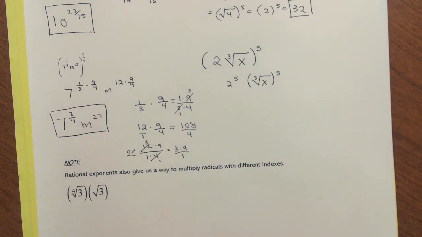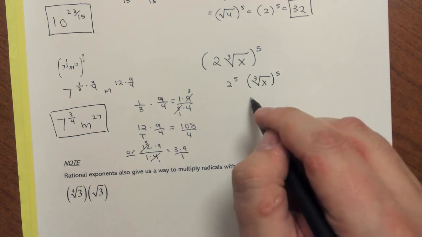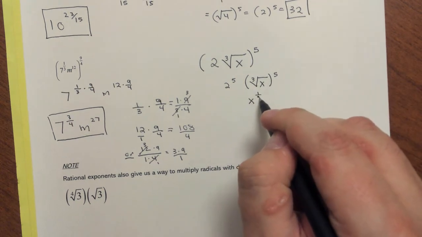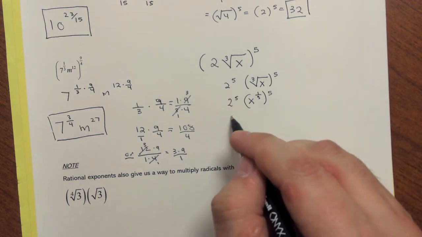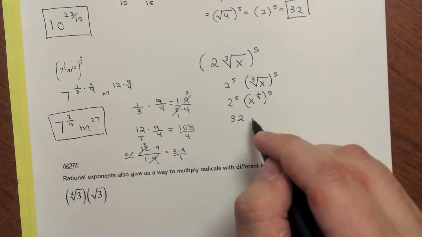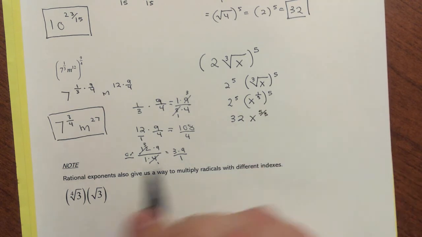So there's a couple ways to answer this. If we want our answer in rational exponent form, then I know I need to write this as x to the 1/3 to the 5th. And I can say that this is 32 times x to the 5/3.